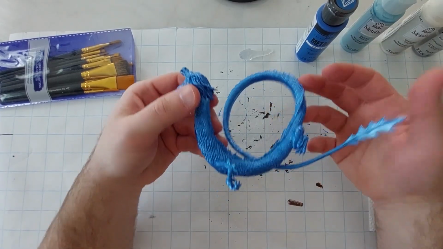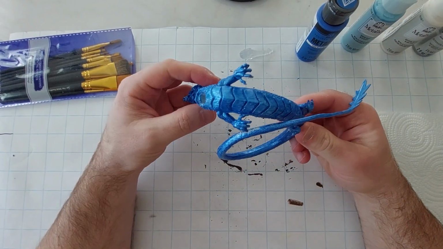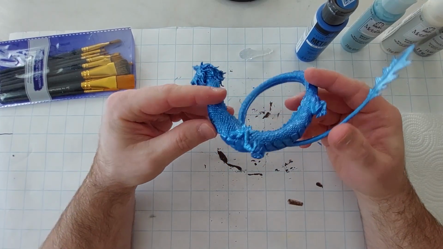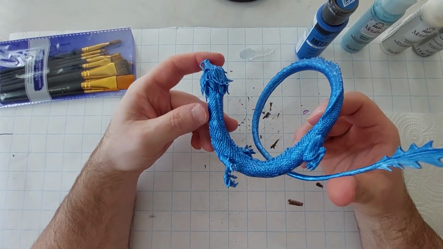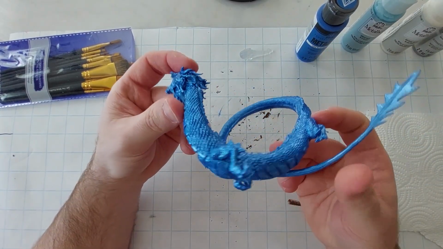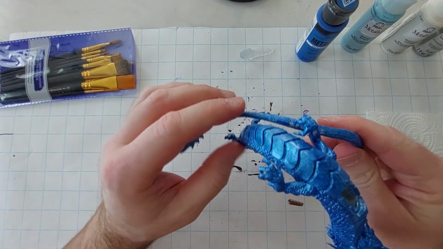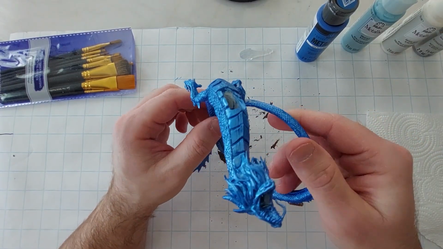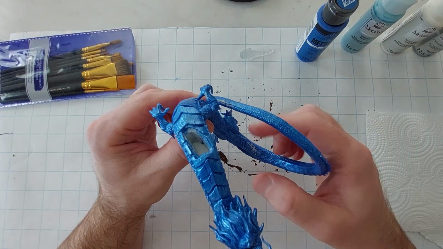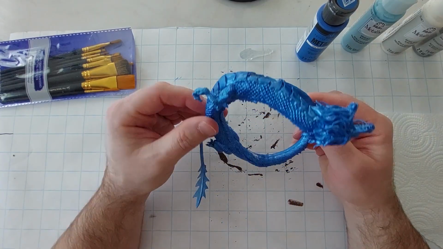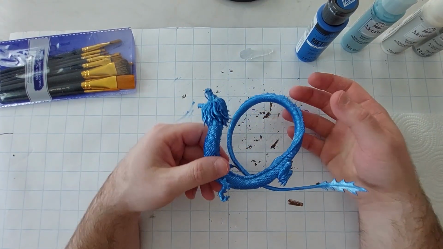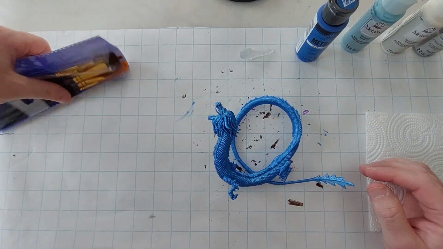All right, I'll hop back on here for a quick segment. I think I want to do a second coat of that sapphire here because it's not quite as dark as I wanted it to be. And also I missed a couple of spots here. Yeah, there's one right there and one up here by the tail. So I'm just going to grab that sapphire blue again and go over it a second time.